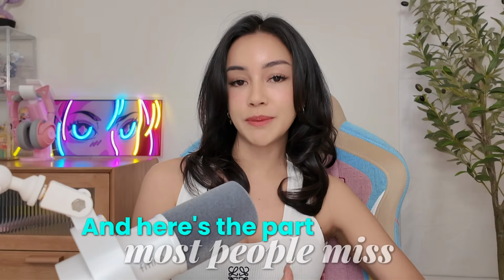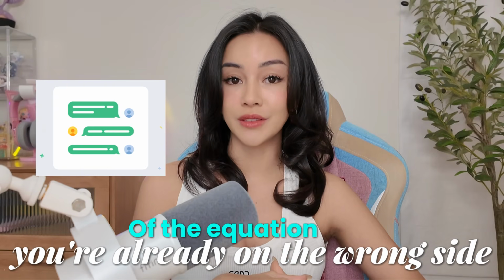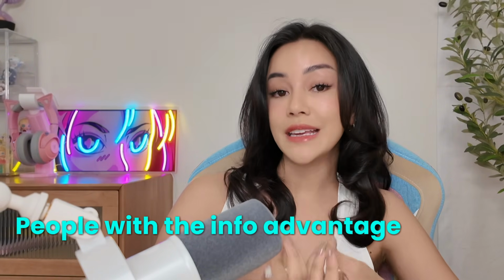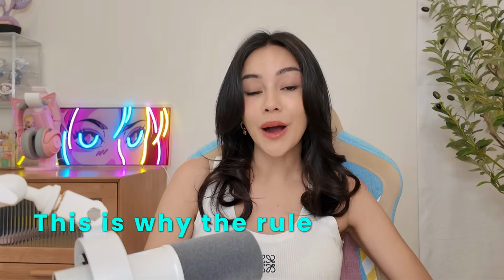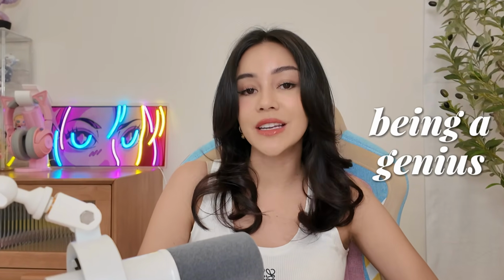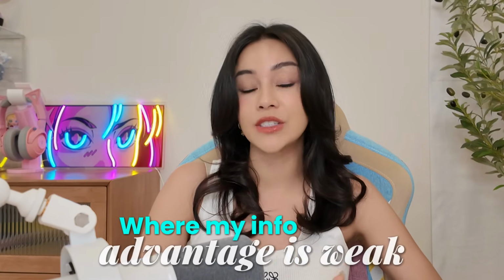And here's the part most people miss. If a coin is in your trench chat, you're already on the wrong side of the equation. The chat is the late stage. By the time it's being talked about, people with the info advantage already have their position, and you're the one they're selling to. This is why the rule I like to follow is early or nothing. The way I rarely have any losing days isn't because I'm always calling tops or being a genius. It's because I refuse to overexpose myself in a spot where my info advantage is weak.